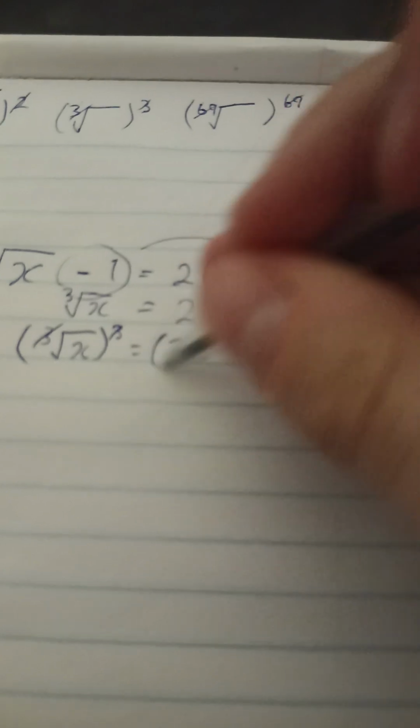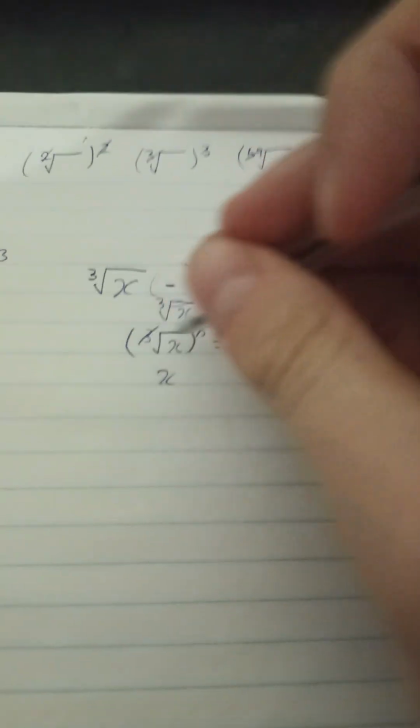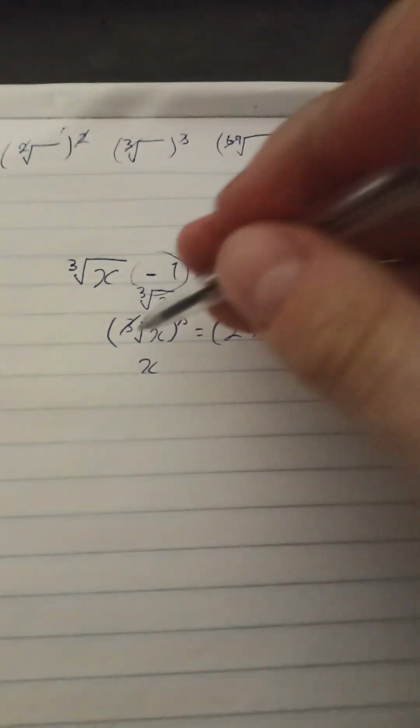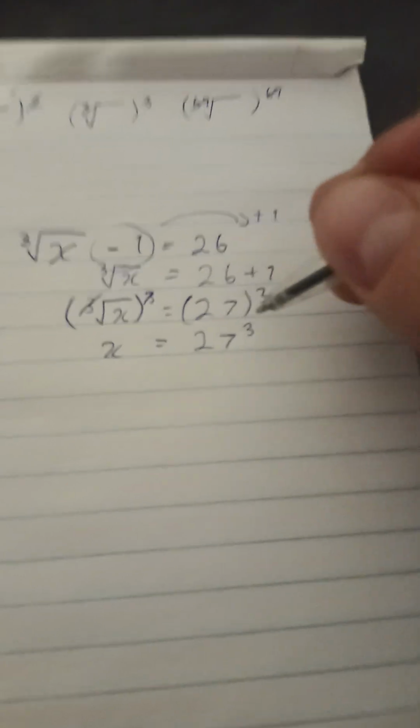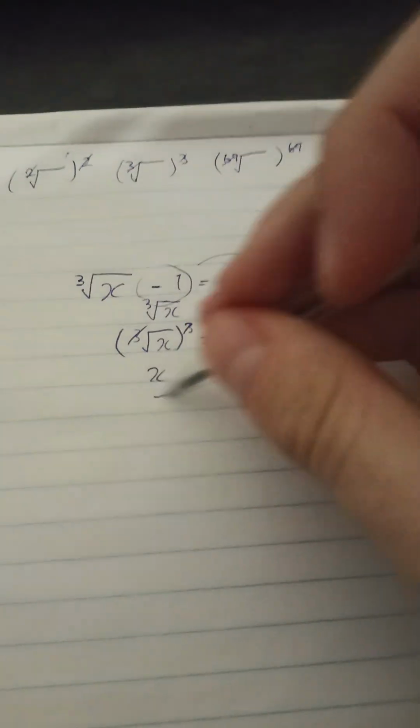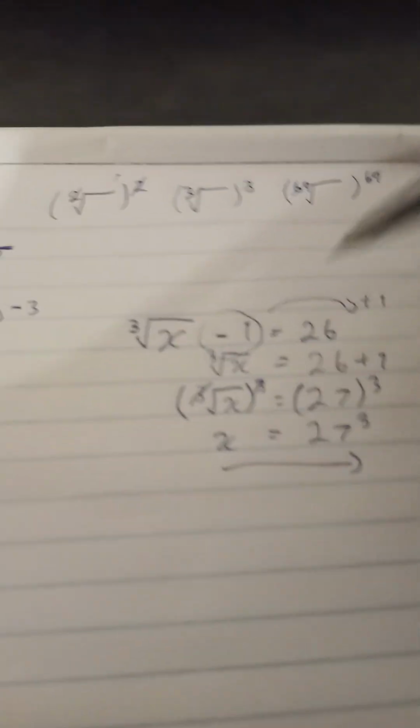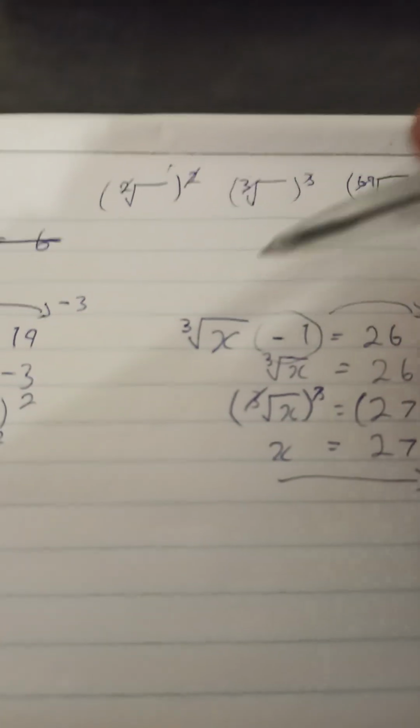But remember what I said? What you do on the one side, you do on the other side. So you also have to raise this side to the power of 3. And then obviously, because you canceled these out, you got rid of the root, and you have x on its own now. It's equal to 27 to the power of 3, which is also a big number. I don't know why I did this. But anyway, this is how you get rid of roots when you're solving for x. Easy enough.